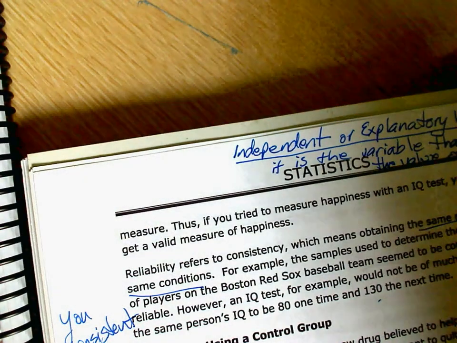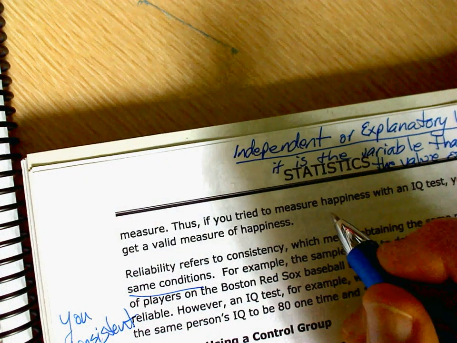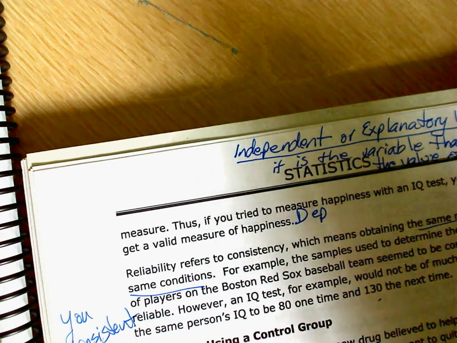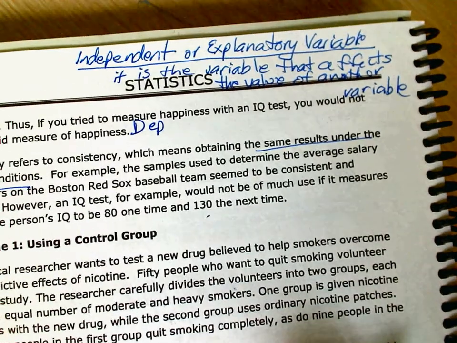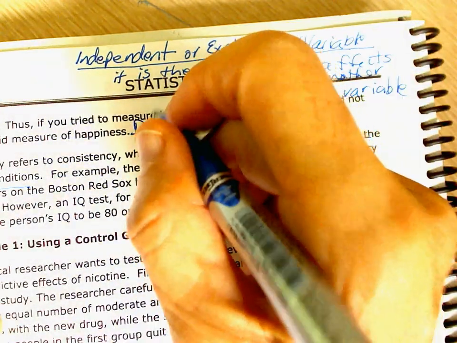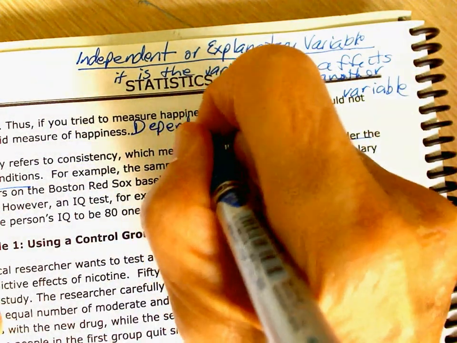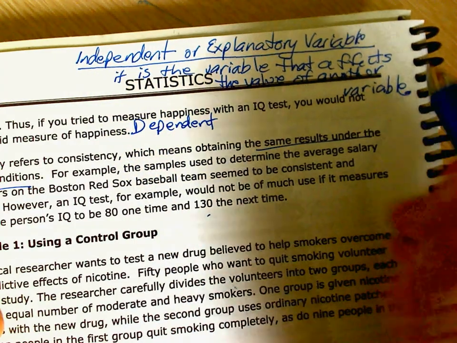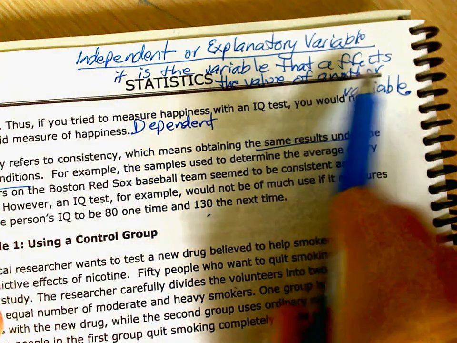Right in here, we're going to squish in the definition of the dependent or response variable. I realize this is tight. Can I read it again? Or it is the variable that affects the value of another variable.